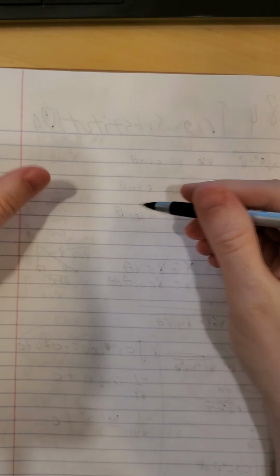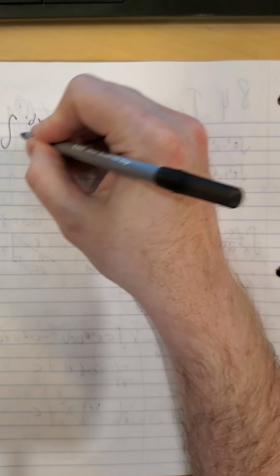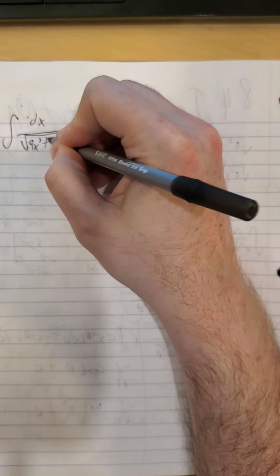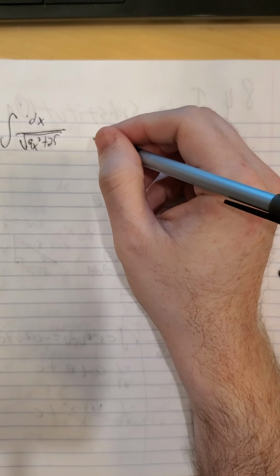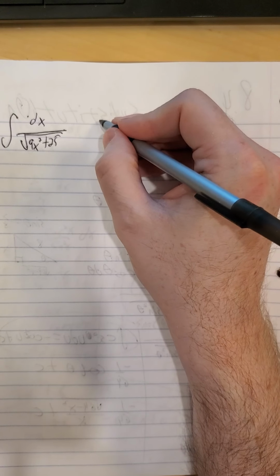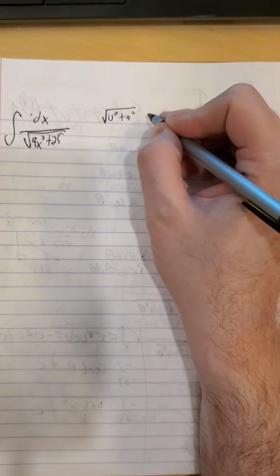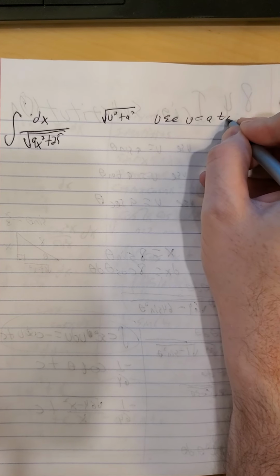All right, so our next contestant here, the antiderivative of, we have a dx upstairs and square root of 9x squared plus 25. So this one, we have the basic form of square root of u squared plus a squared. So we're going to use u equals a tangent theta.